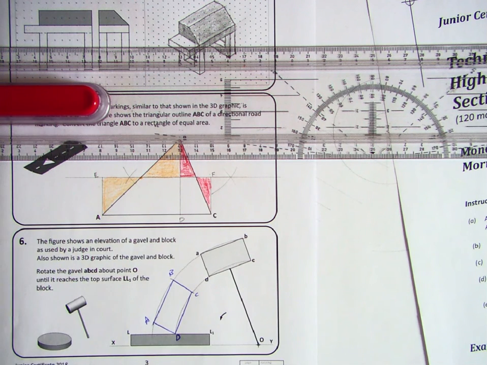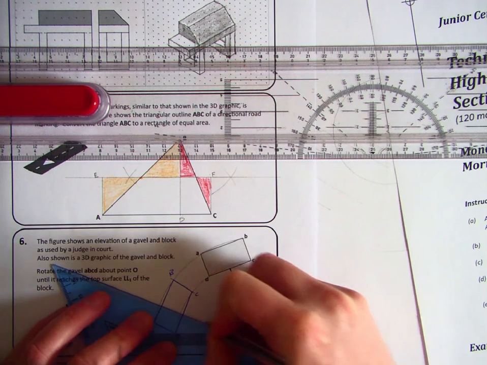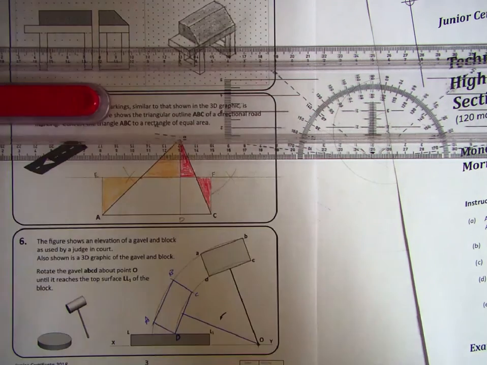Something like that there. Okay, and then the center point is going to be like that. Okay.